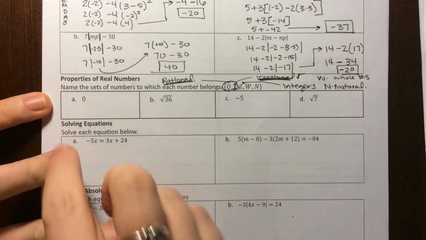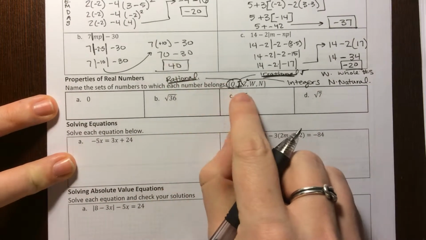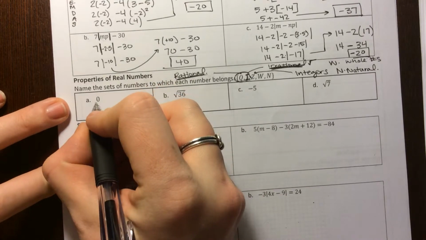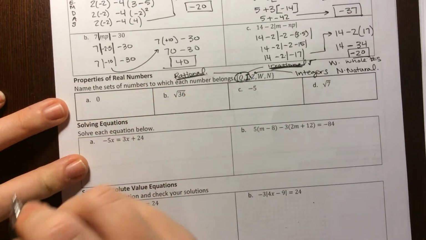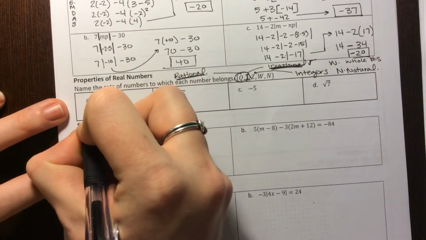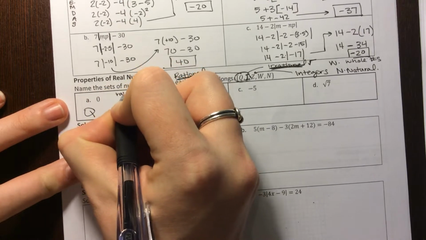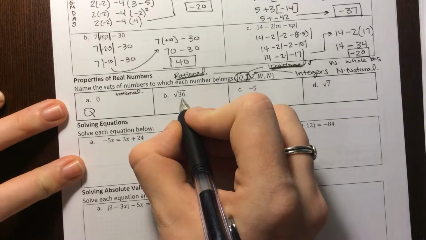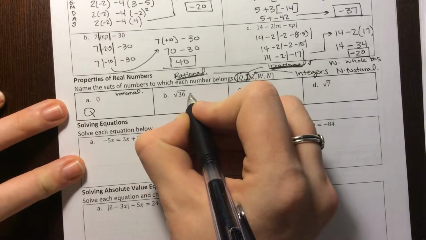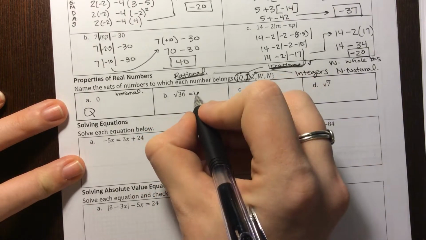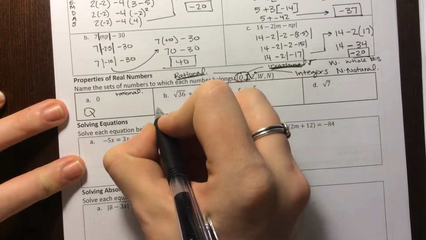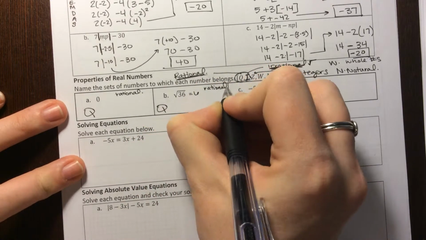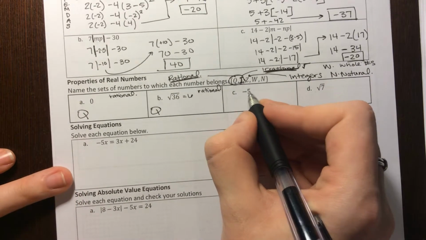So if we look at all these numbers, let's first start talking about, are they going to be Q or I? So is that a nice, pretty whole number? Yes. So it's going to be Q. It's going to be a rational number. Okay. Let's look at this one. Do we know what the square root of 36 is? Yes, it's 6. So since it could be simplified, it's going to be Q. It's a rational number.